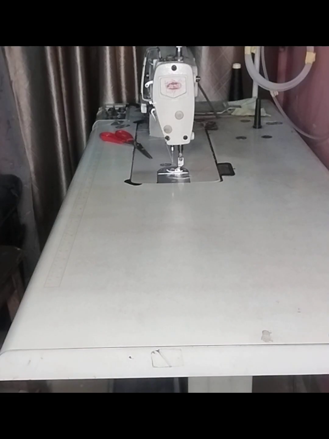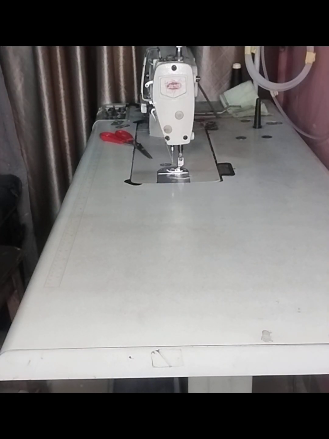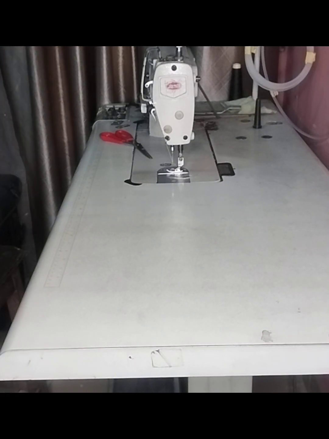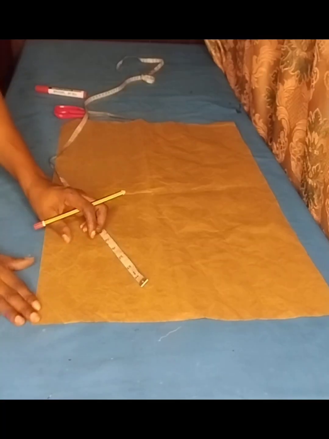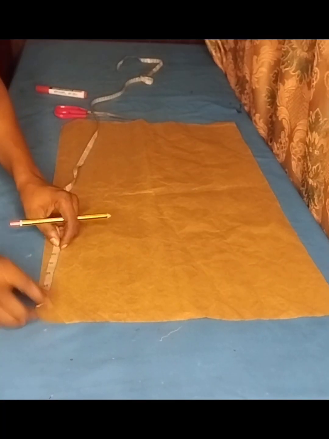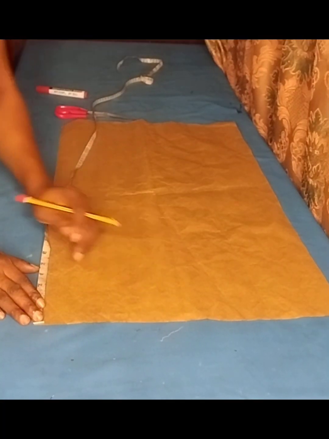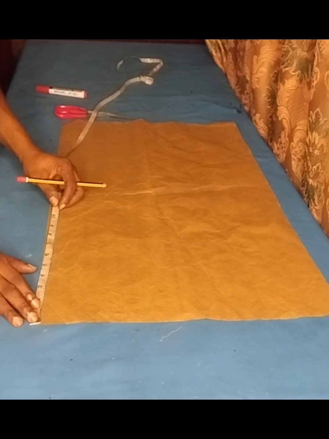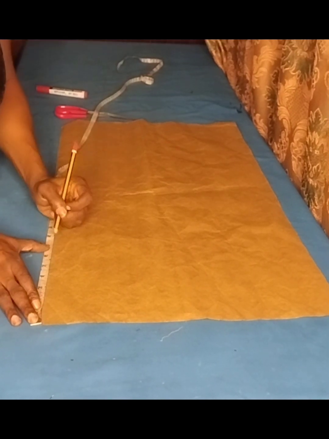So the next thing I will do is go ahead and hem the leg of my trouser. So guys, we are done with the trouser part. Let's go ahead and cut the top. Sorry, I'll be using my pencil later. I will now use my marker to make it bold.